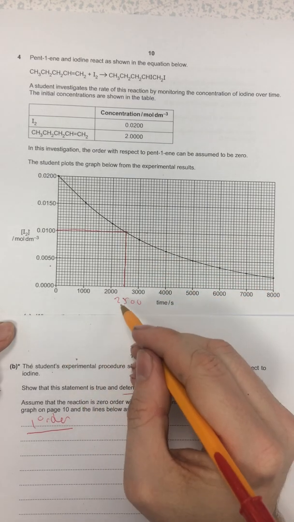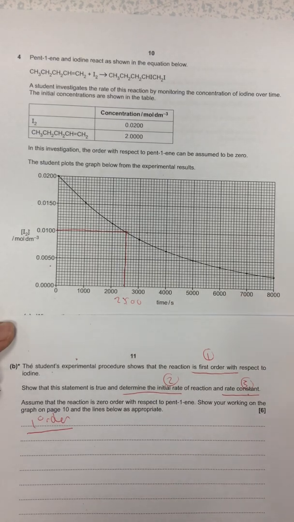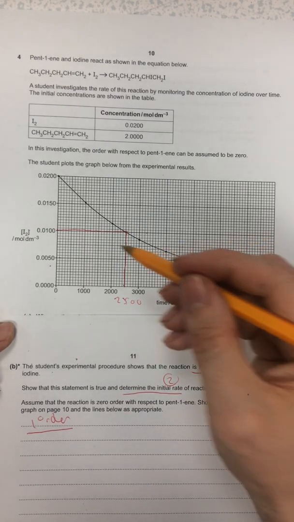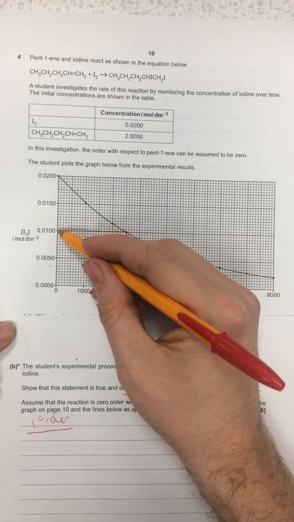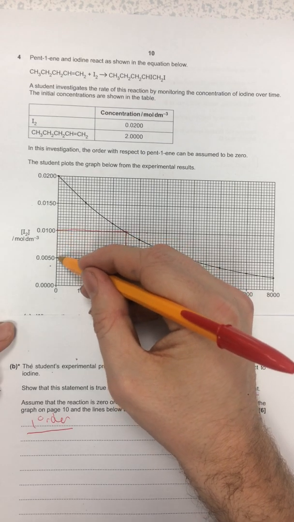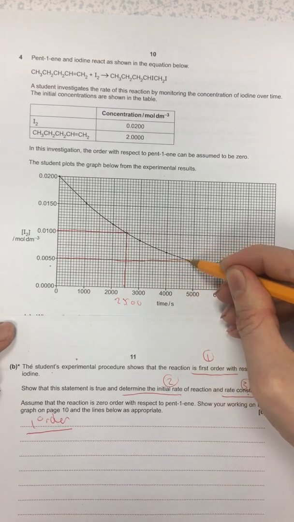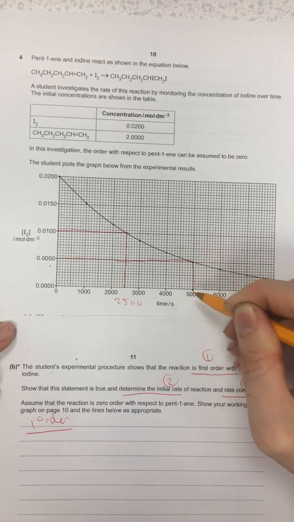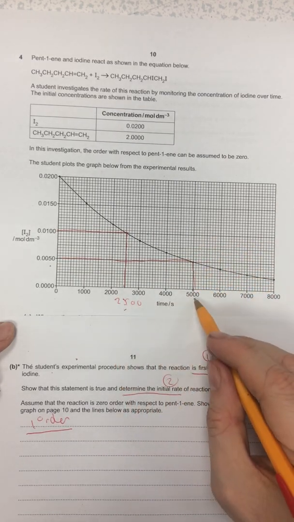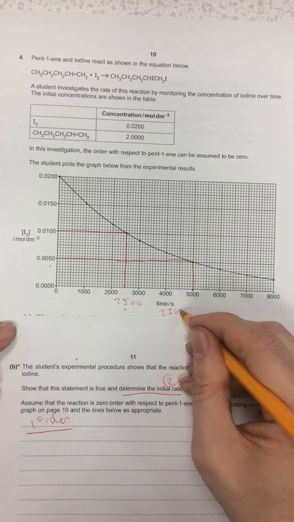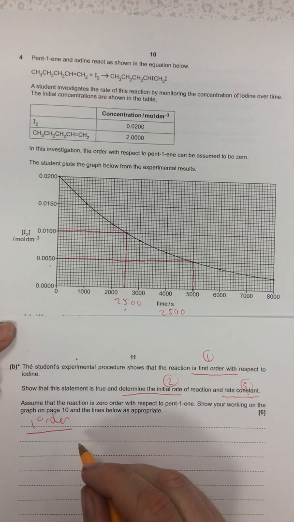So from 0 to 2,500 is 2,500. Our next half-life is to half this again. So 0.01 to 0.005. Again, you should use a ruler. So that goes from 2,500 to 5,000. That is also 2,500.